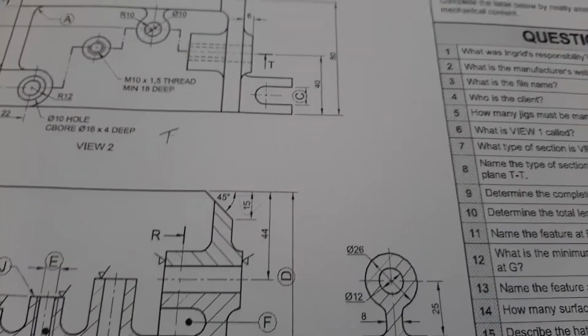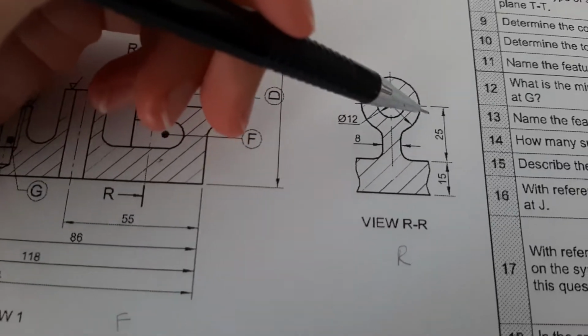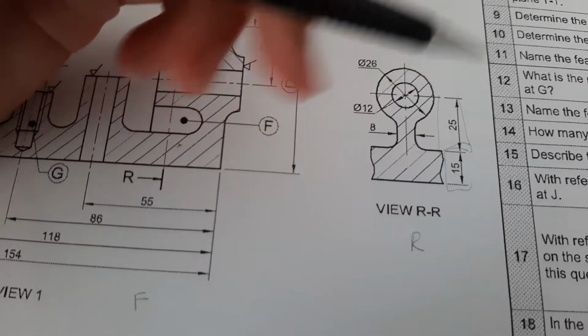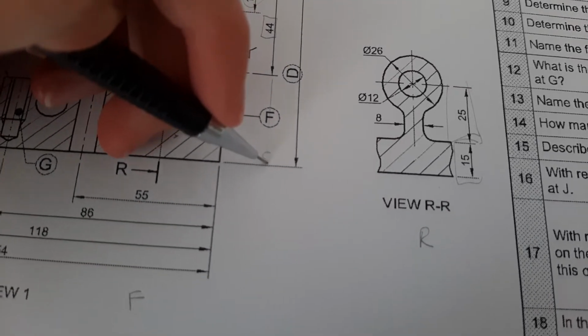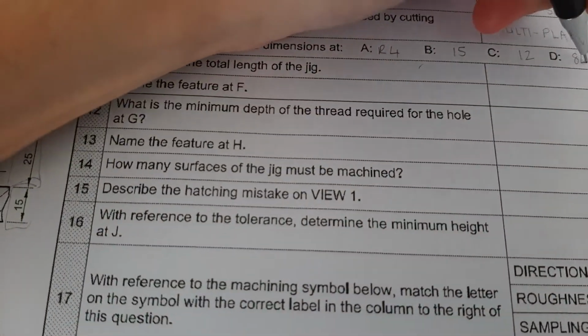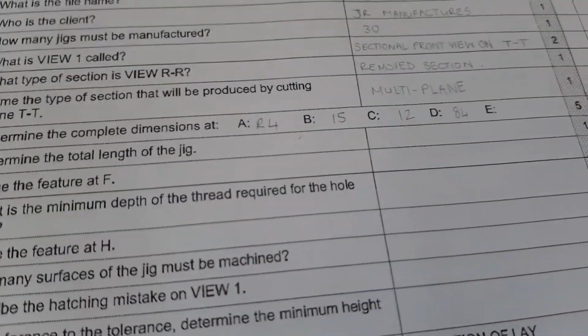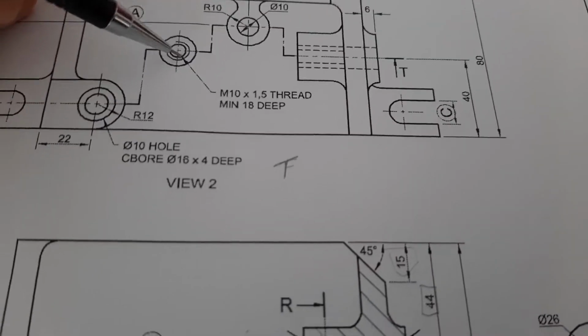Then they ask for the dimension of D. So, as you can see here, you have 44. Then if you have a look at your right view, which is your view RR, you'll see 25 and 15 added up, they are equal to 40, which will be this dimension here. And therefore the measurement will be 84. Then E. They ask for the dimension at E. You have a look at E over here, and you go up to your top view.